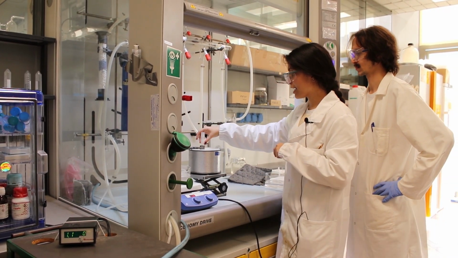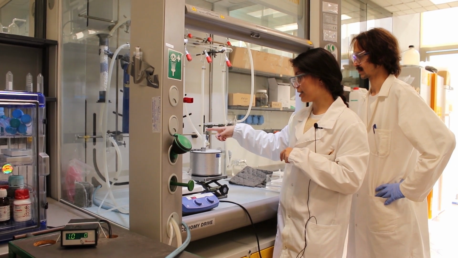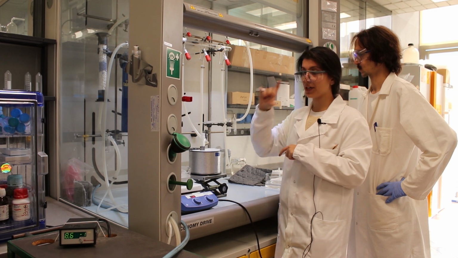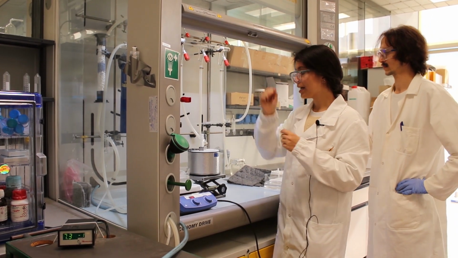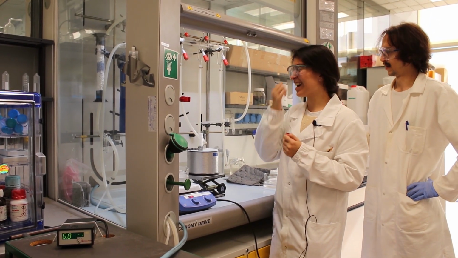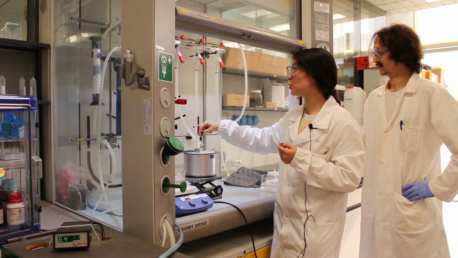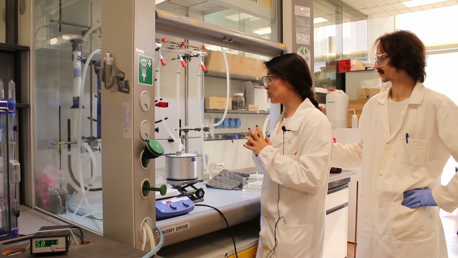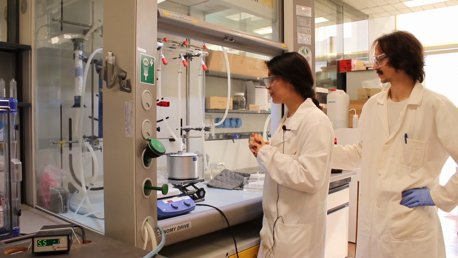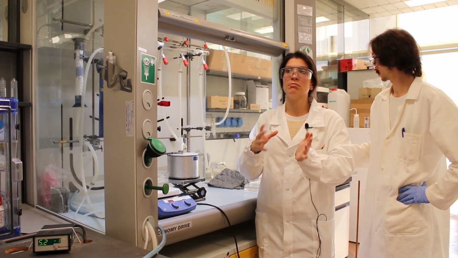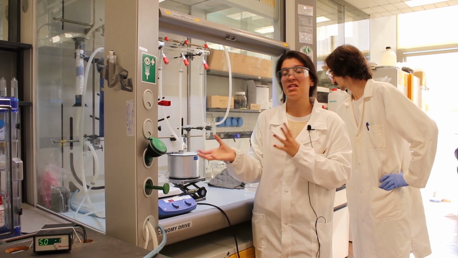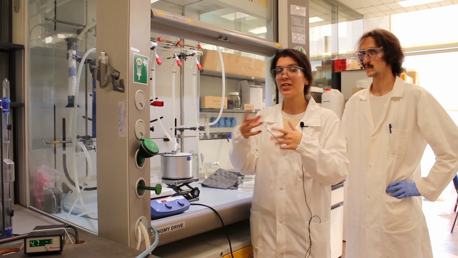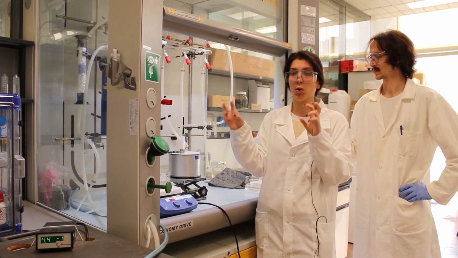Okay, now that we have opened the Schlenk tube valve, the air above the solution is getting out of the Schlenk tube, and we are cleaning the solution from the oxygen. Now we wait some time. Normally this can be 5 to 10 minutes, not more than that. And after that we will move on to the thaw part.